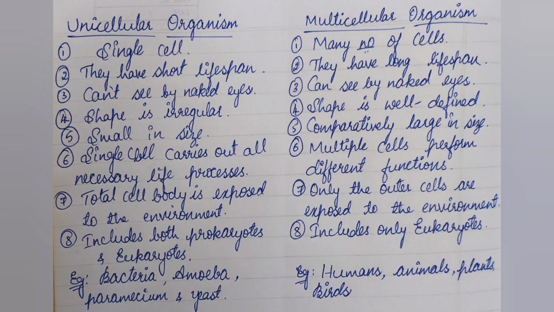Unicellular organisms. These organisms are made up of a single cell, and multicellular organisms are made up of many number of cells, or these organisms are made up of more than one cell. Second point, they have short lifespan. Here these organisms are made up of a single cell, so the lifespan of these organisms is short, and multicellular organisms have a longer lifespan compared to unicellular organisms.